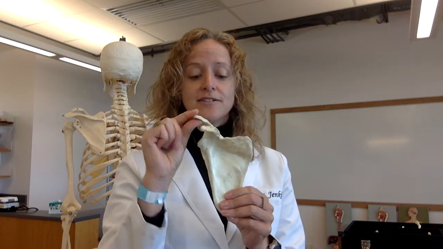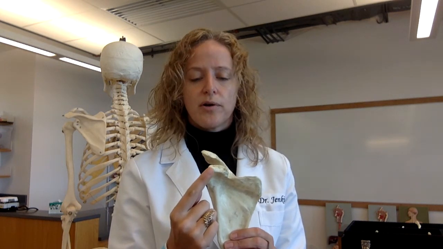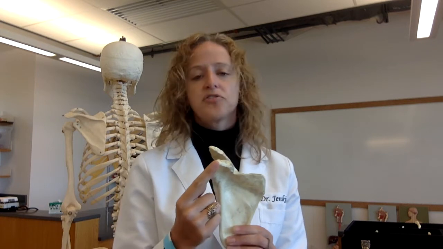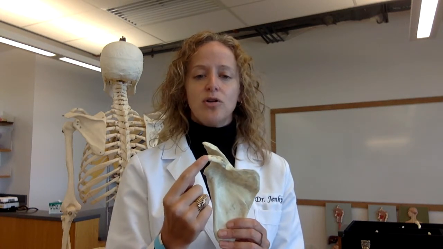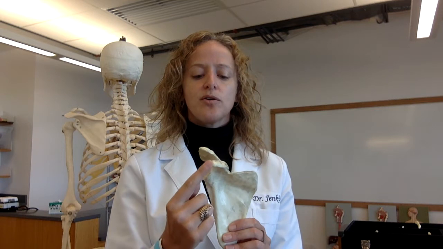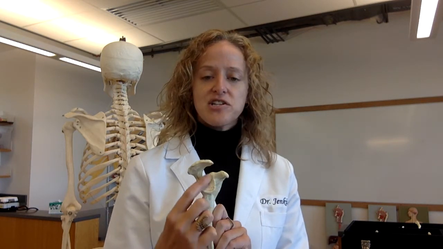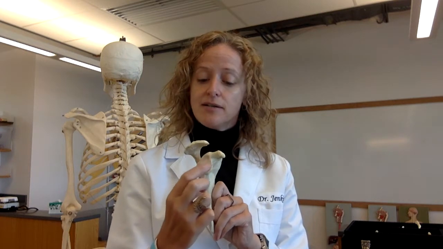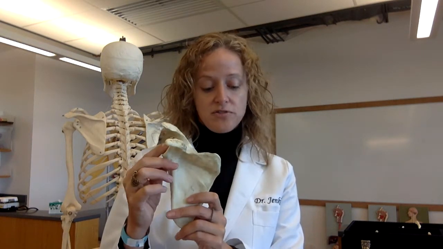Now on the front, smooth, there's a little more pointy projection called the coracoid process. And these are all sites of muscle attachment. Muscles is our next unit, so I'll save that goodness for then. So on the front side, there's a smaller projection called the coracoid process. I already mentioned the glenoid cavity. This is the little cavity or depression where the humerus is going to fit into.